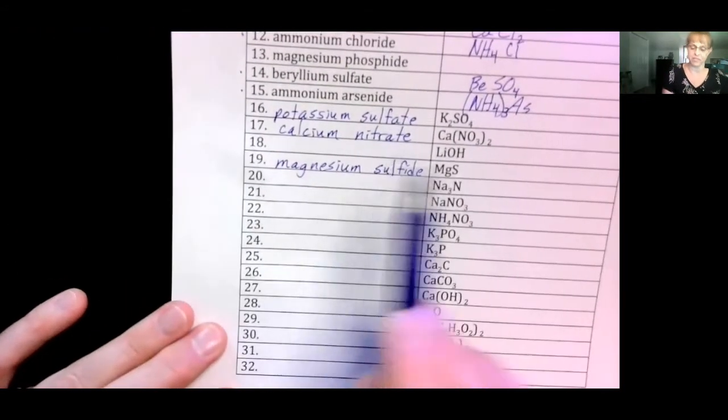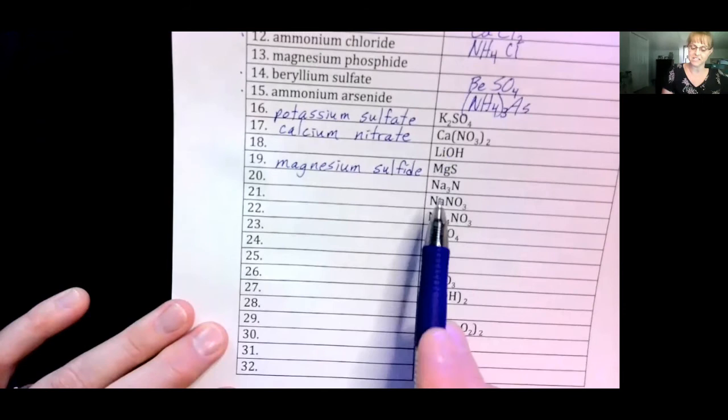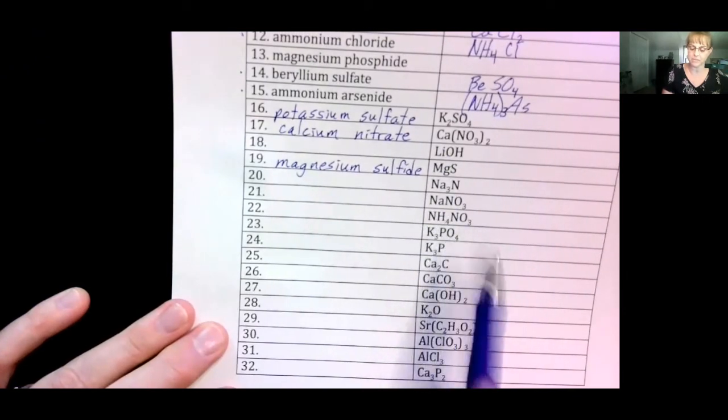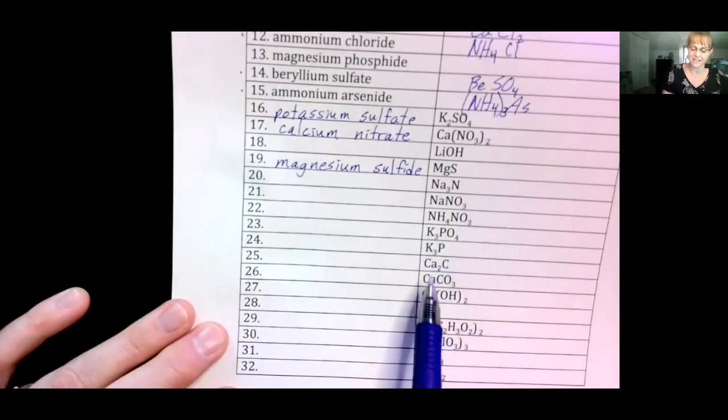Let me go over a few of the names in case you needed help with those. Lithium hydroxide, sodium nitride, sodium nitrate, ammonium nitrate, potassium phosphate, potassium phosphide, calcium carbide, calcium carbonate, calcium hydroxide, potassium oxide, strontium acetate, aluminum chlorate, aluminum chloride, calcium phosphide. Hopefully that helps.